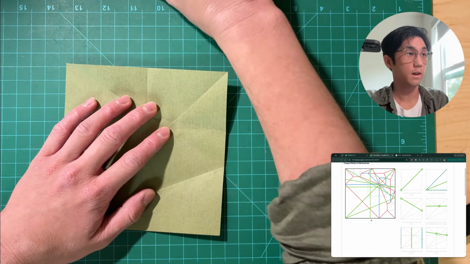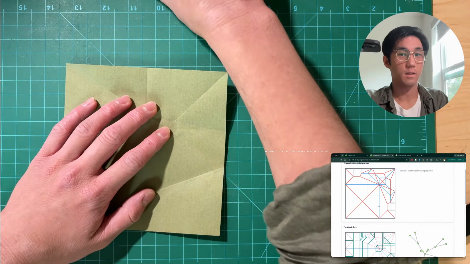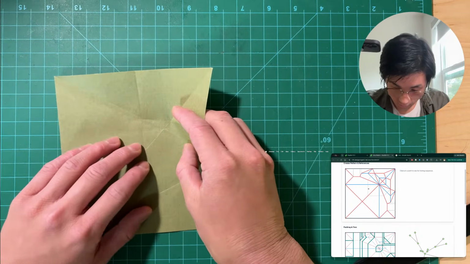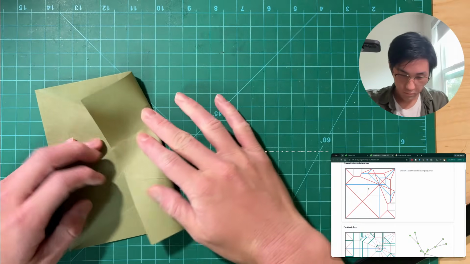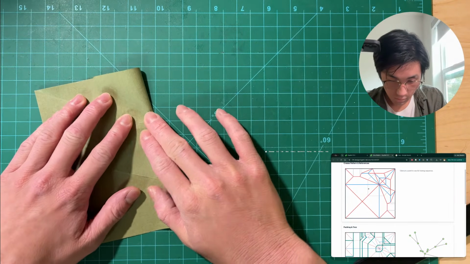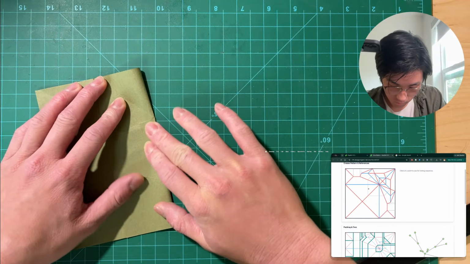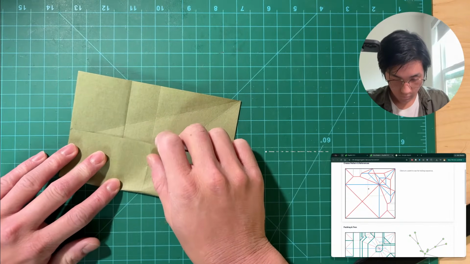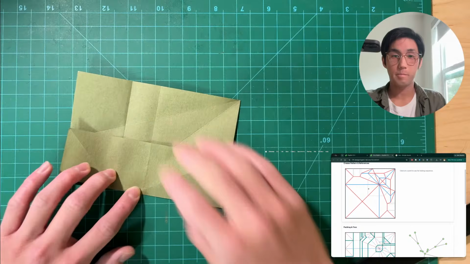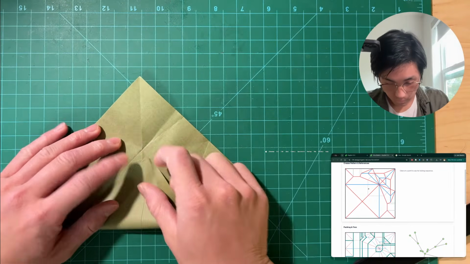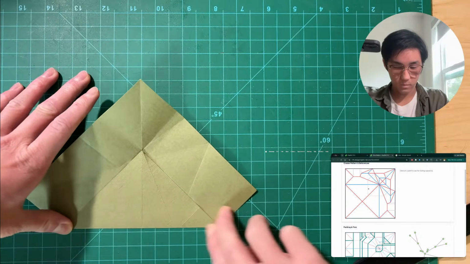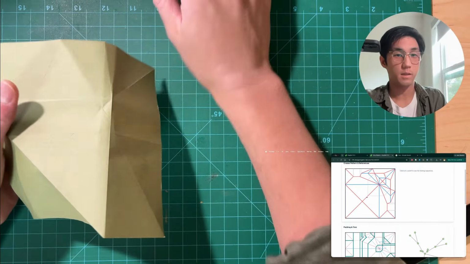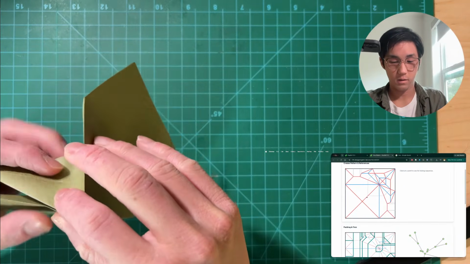So I'm going to see how we've got this big square down here. You can still see the screen, right? See, we've got this big square, so I'm going to go ahead and divide that off. Okay, so basically this is the big giant water bomb base that we have down in the middle.